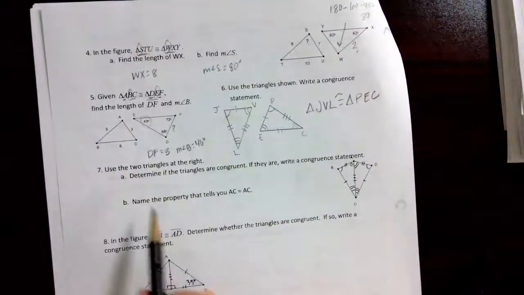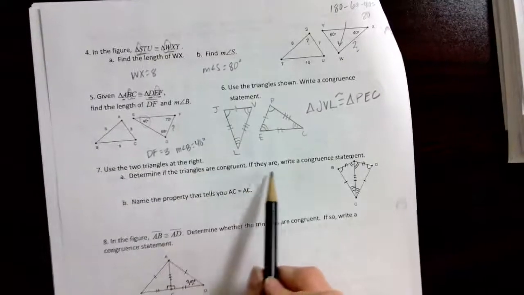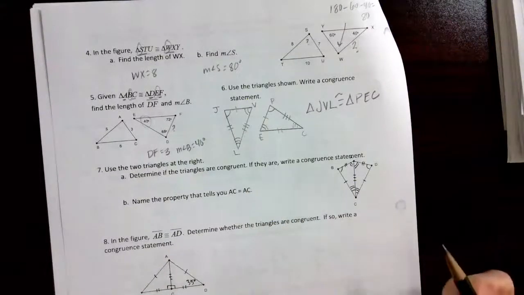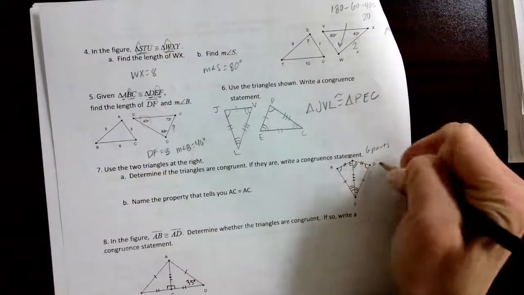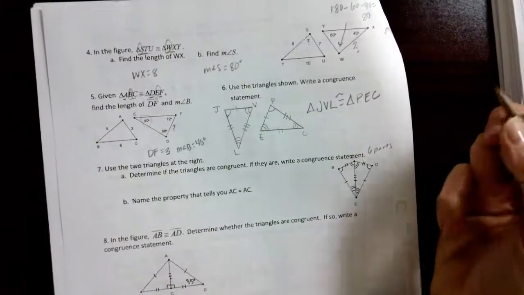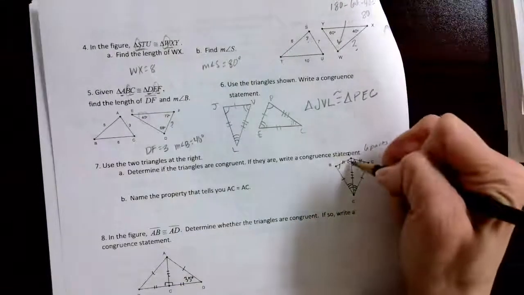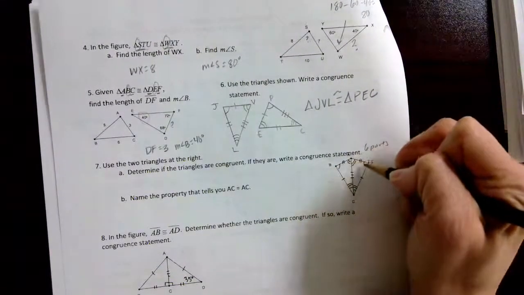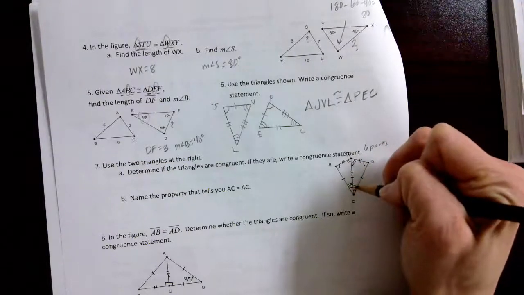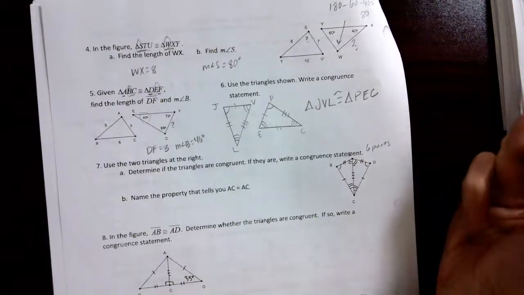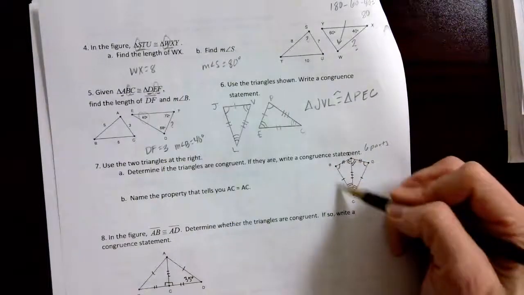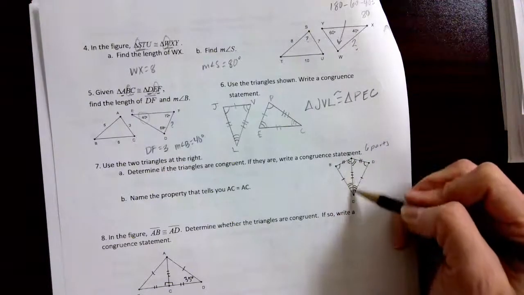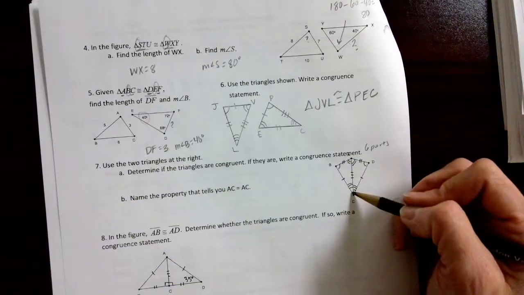Next one says determine if the triangles are congruent. If they are, write a congruent statement. What I want to do is compare 6 parts. So 3 pairs of angles and 3 pairs of sides. Okay, I see that these 2 angles are congruent, these 2 angles are congruent, and these 2 angles are congruent. So all sets of angles are congruent. For the sides, AB is congruent to AD, BC is marked congruent to DC, and then this side is shared, so it has to be the same in both triangles. So I would say, yes, they're congruent.